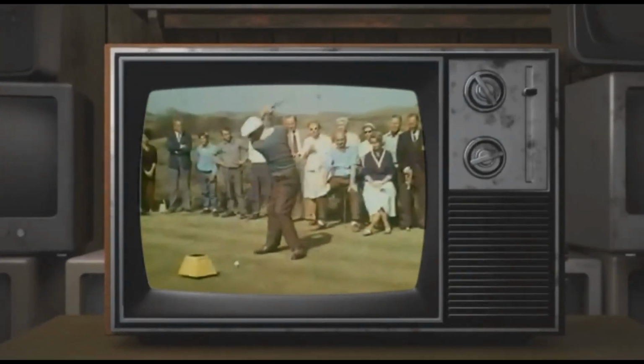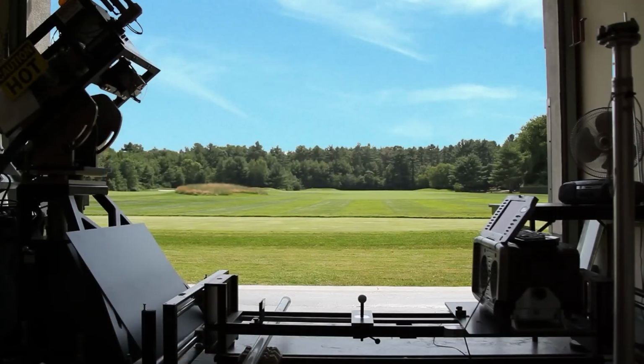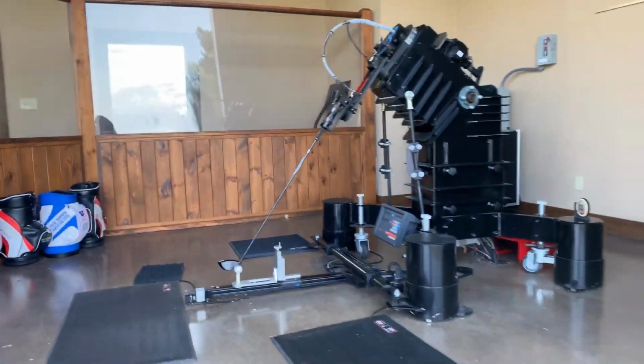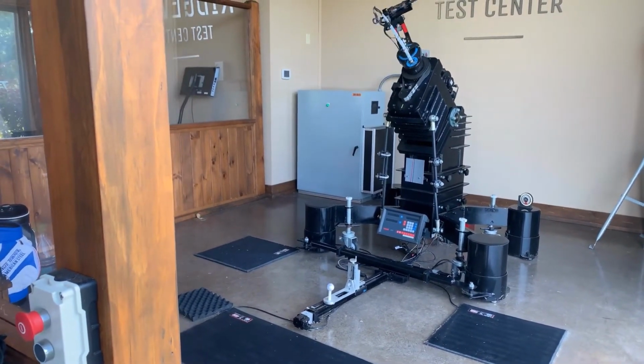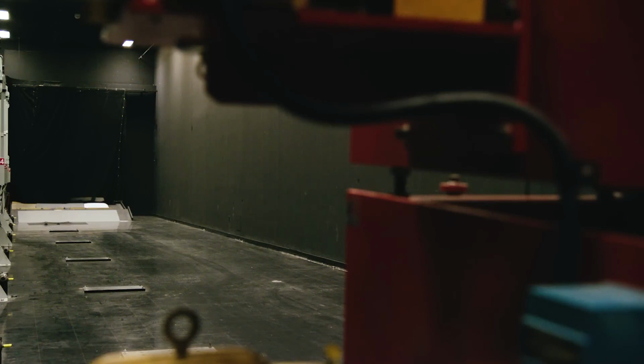Iron Byron, modeled after the swing of golf legend Byron Nelson, can be configured with any club and adjusted for different swing speeds. For standard testing, it is typically set up with a driver, 5-iron, and 9-iron. The ball launcher propels balls at varying velocities, spin rates, and launch angles, simulating diverse golfer profiles.